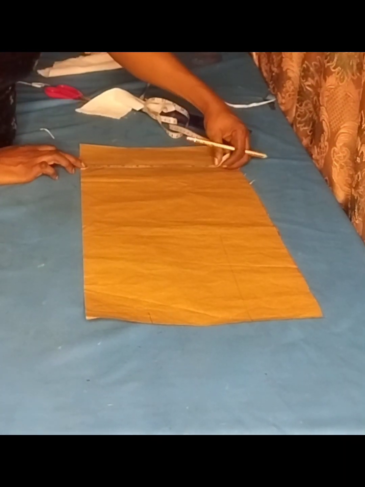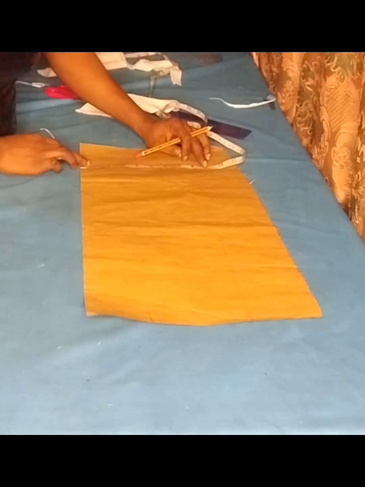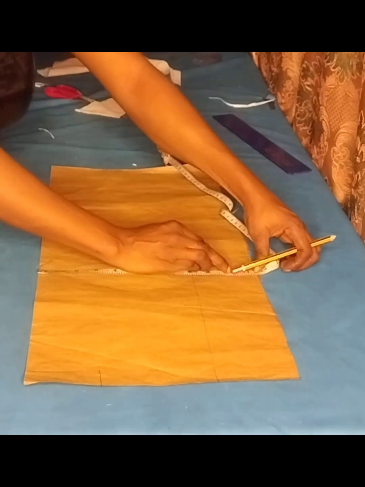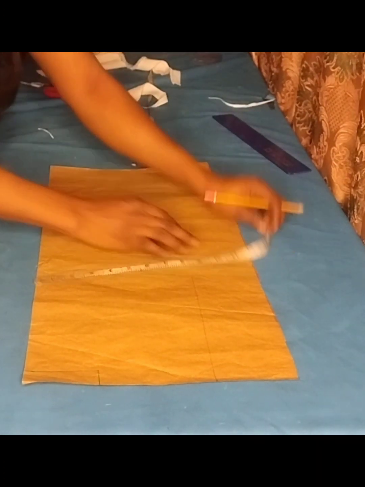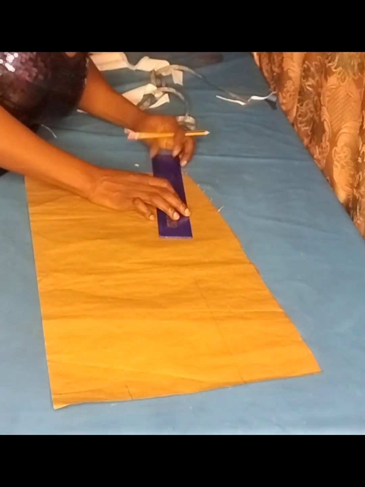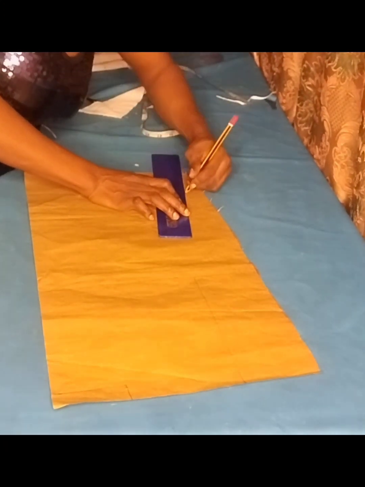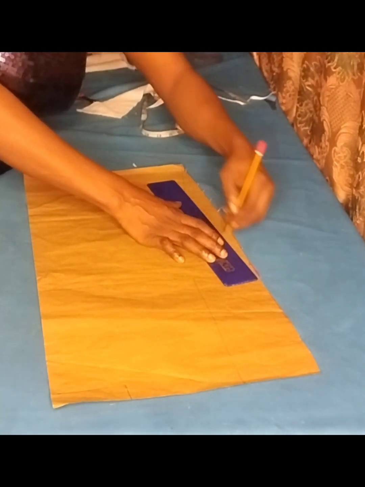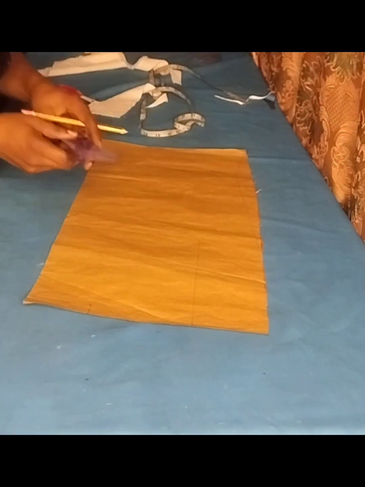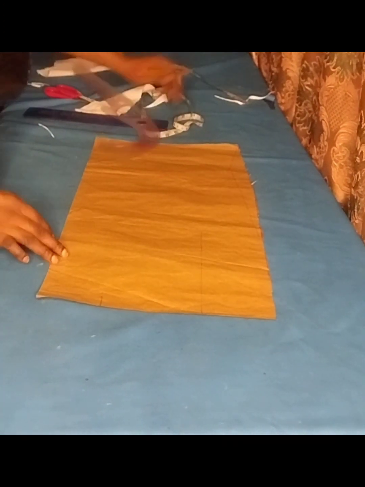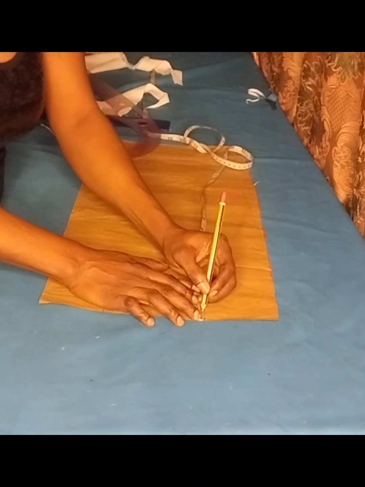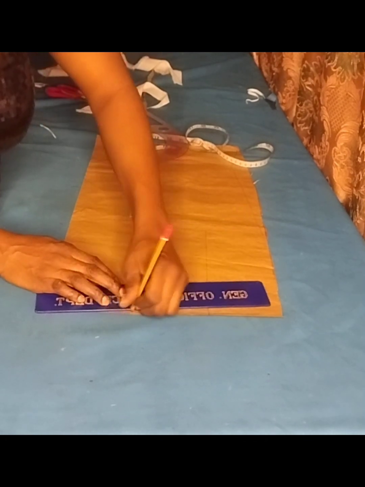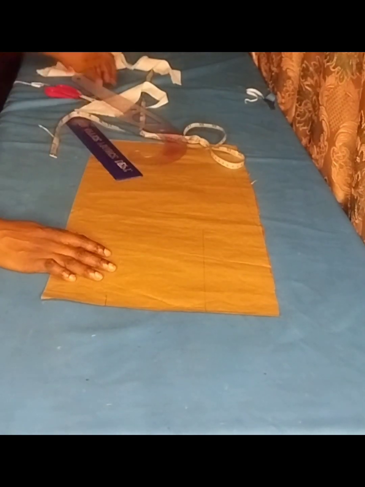So I will take all my horizontal measurements, the same thing I did to the front. My bust, that's my bust line. My bust divided by 4, I will input, then add 2 inches to it. Can you see? So the next thing I will do is to connect my armhole curve. I will come to my shoulder. I will still come down by 3/4 inch. So I'll connect it to the neck width.